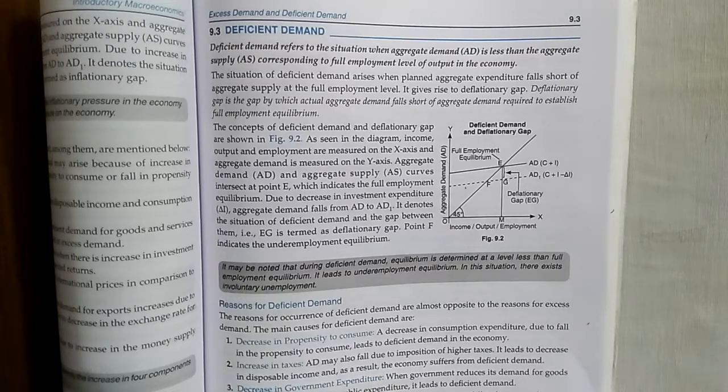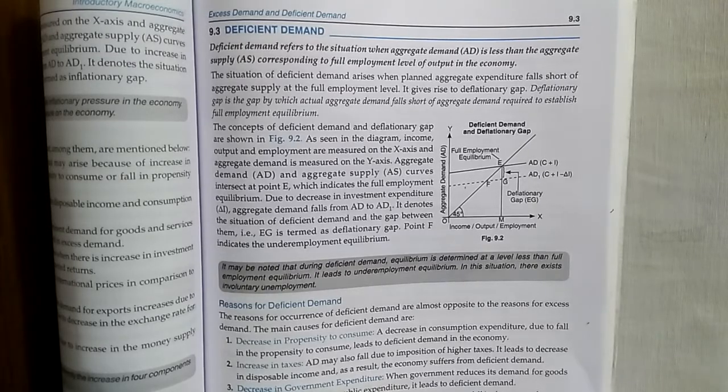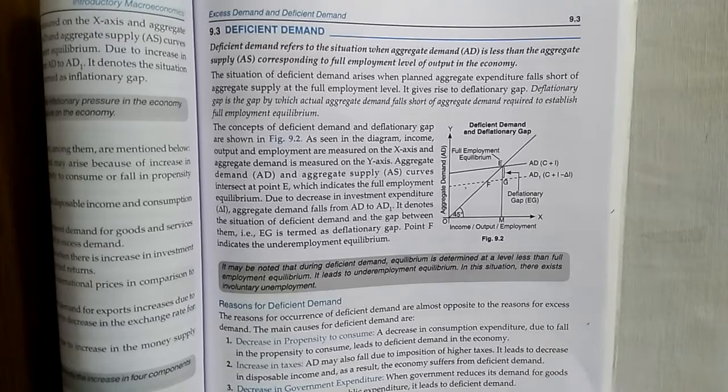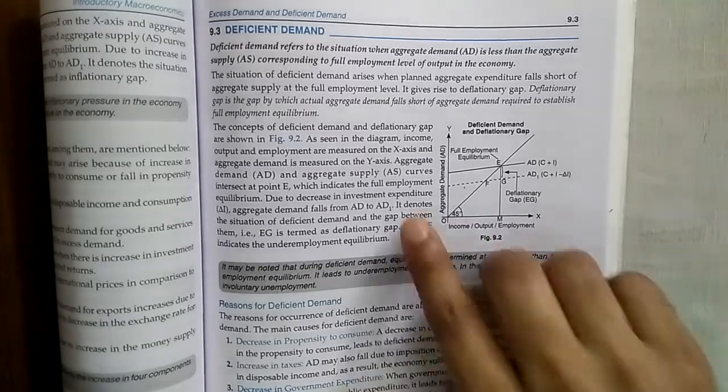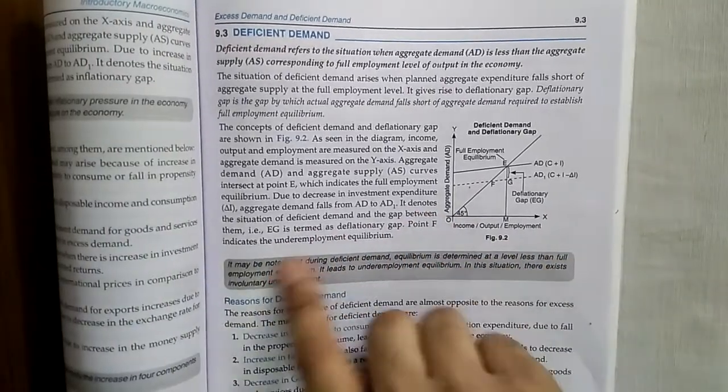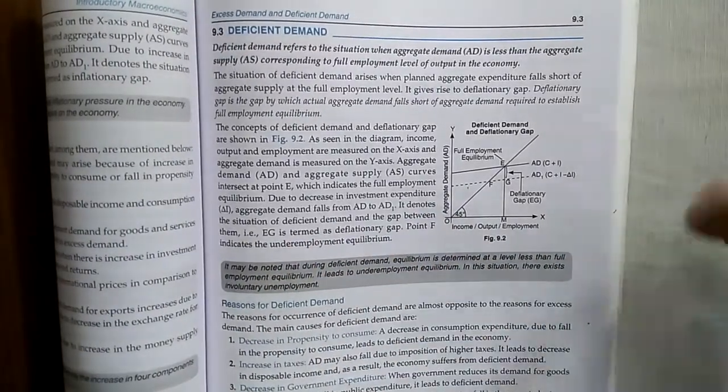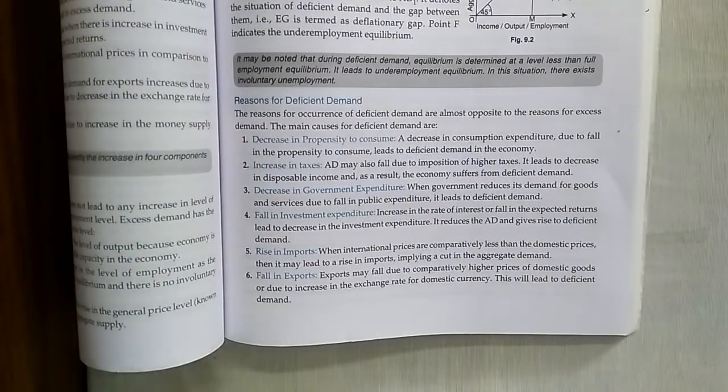People will be more unemployed in our country. When they are unemployed, they don't have purchasing power, because they won't get any salary or anything like this. So when there is no purchasing power, they don't have the ability to go and purchase the products available in the markets. Fine. It denotes the situation of deficit demand gap. EG is the term, exactly the same. Now what is the reason for this? Why is there deficit demand in an economy?